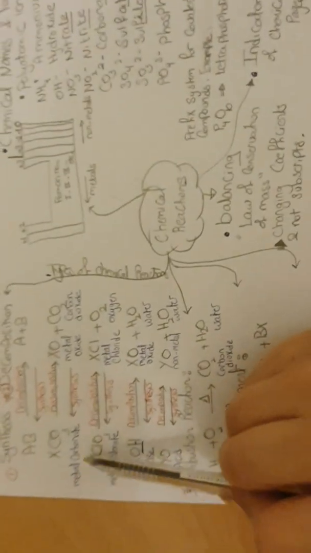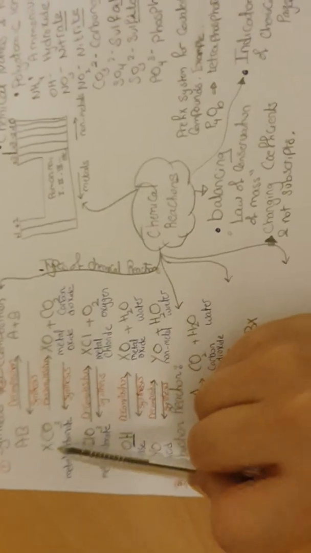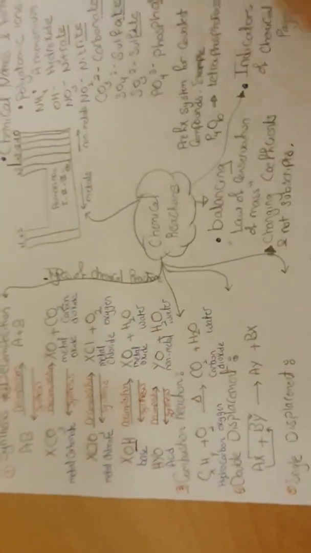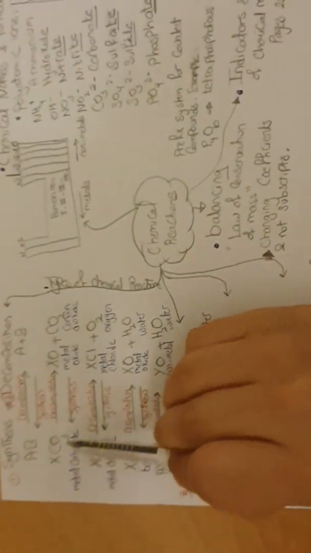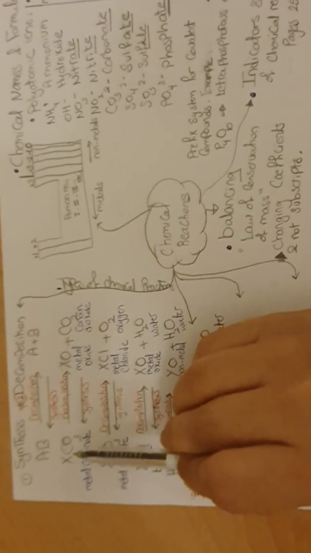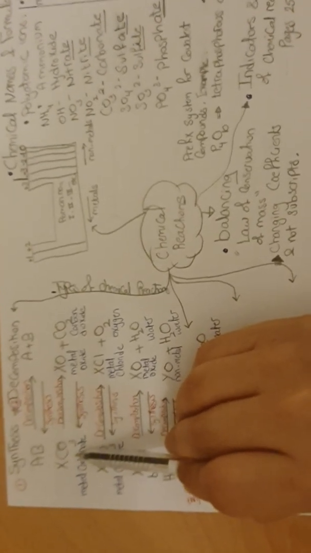Here, when you have a metal carbonate, where X represents any metal that exists before the zigzag line in the periodic table, any metal carbonate is decomposed or broken down into what?